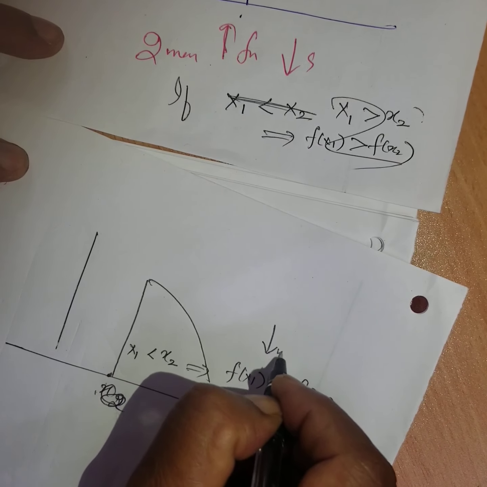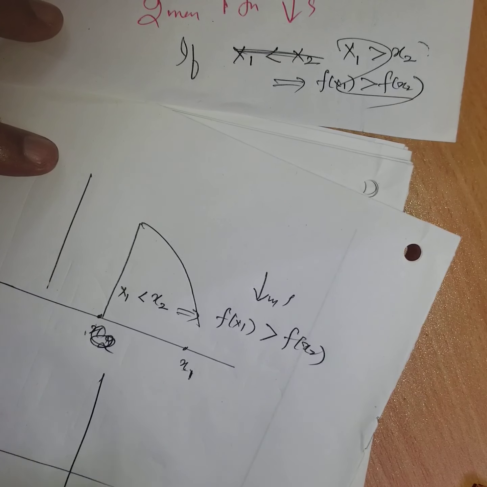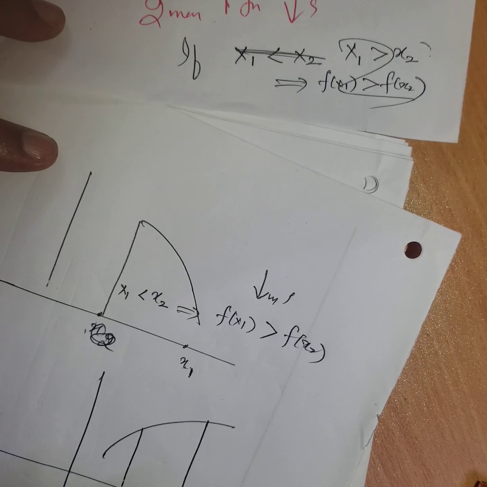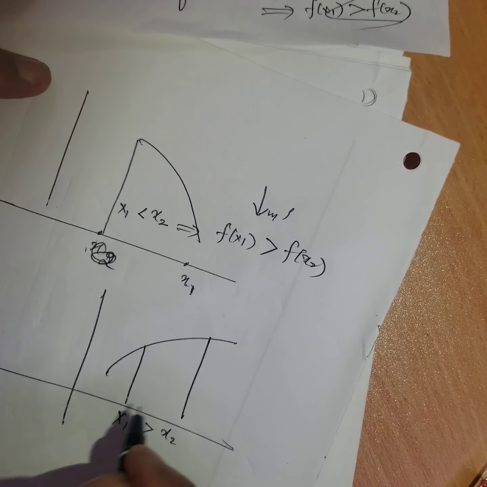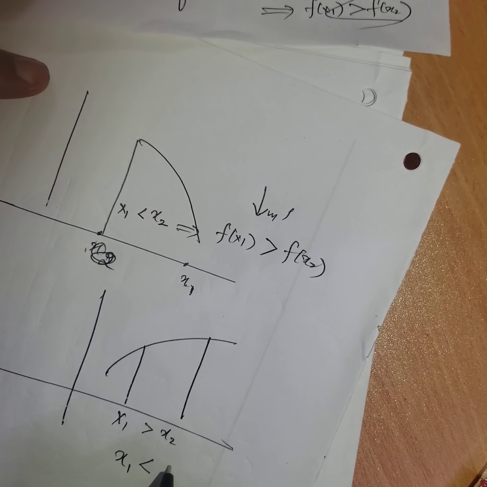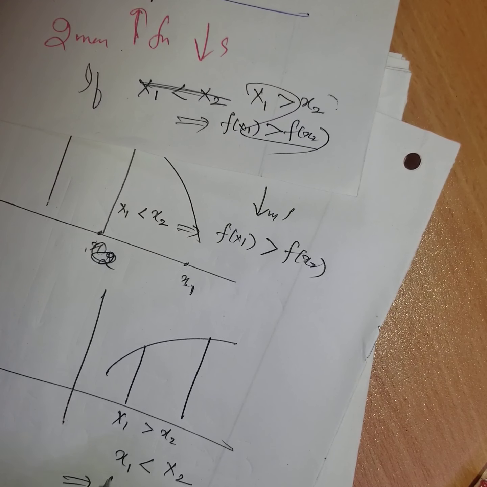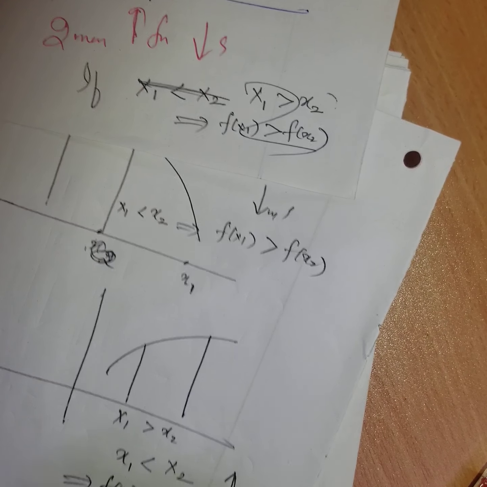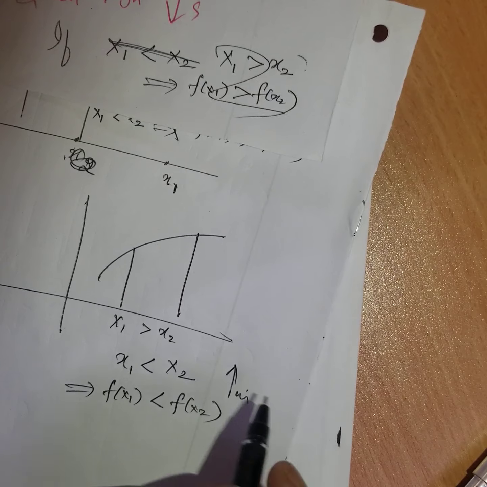This is called decreasing function. What is increasing function? If x1 is less than x2 implies function of x1 is less than function of x2. This is increasing function.